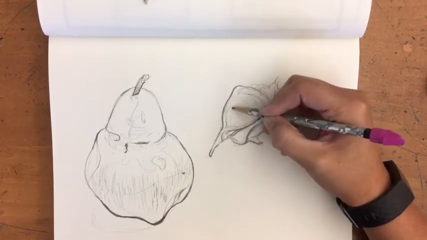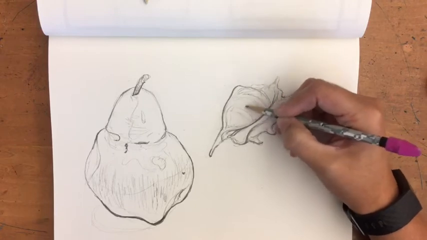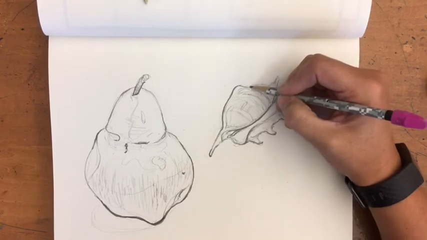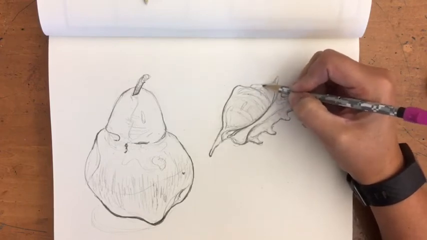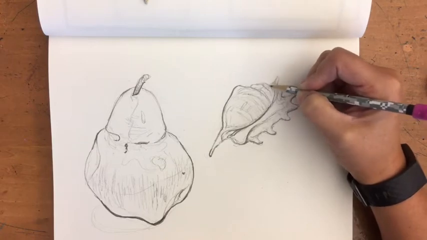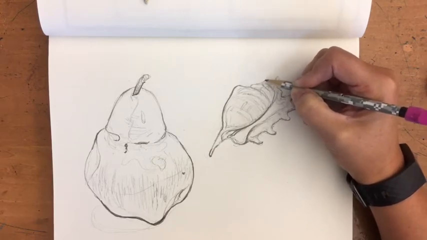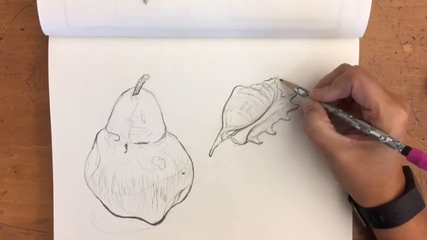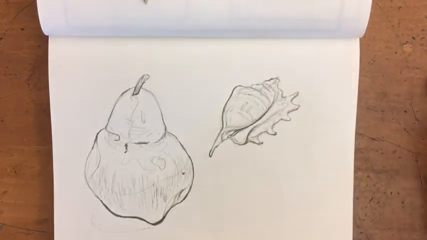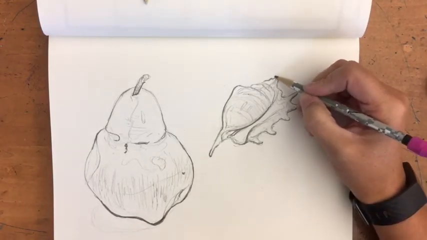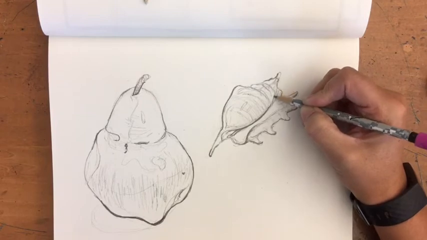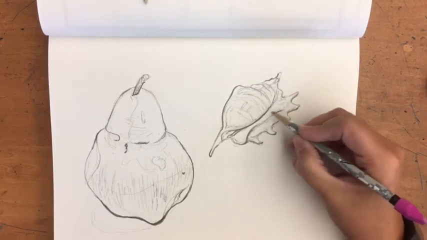so I can add those in as well. There's a highlight here. Right, so all that stuff, just try to show it with line. It's like a challenge: how many things can I show in this object just using line? Turns into shadow here. In the shadow.